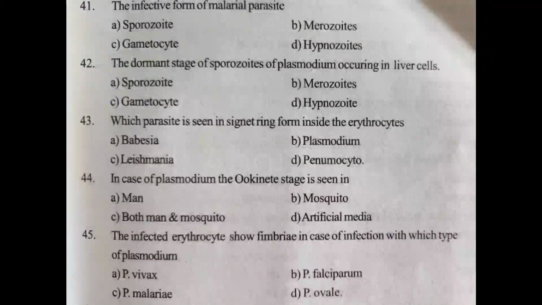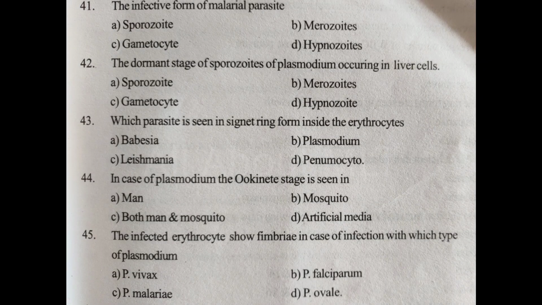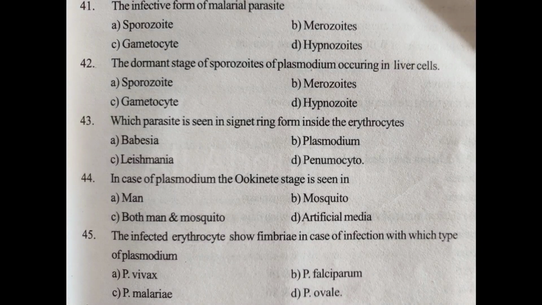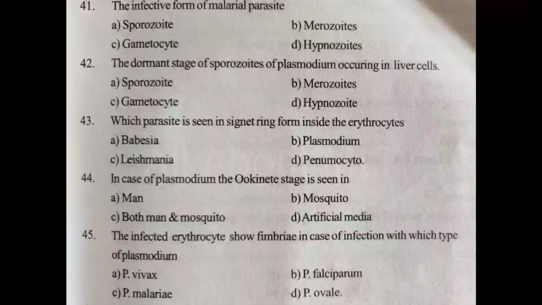The dormant stage of sporozoites of Plasmodium occurring in liver cells. Option A, sporozoite. Option B, merozoite. Option C, gametocyte. Option D, hypnozoite. Answer is option D, hypnozoite.